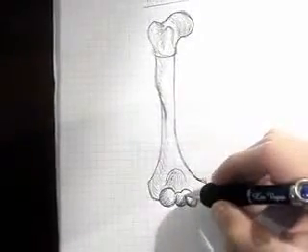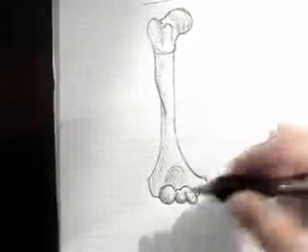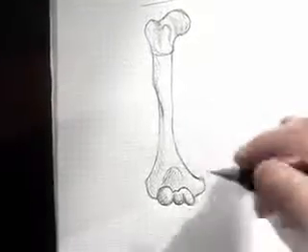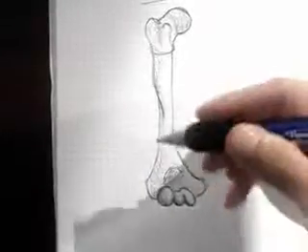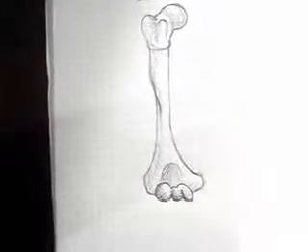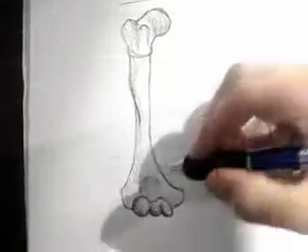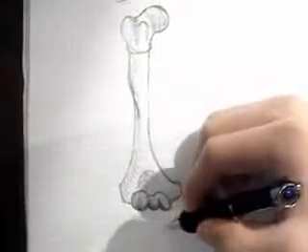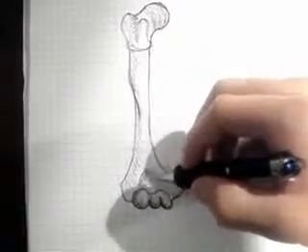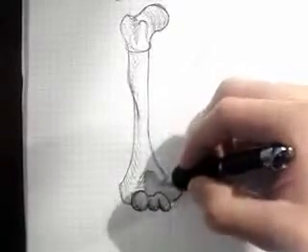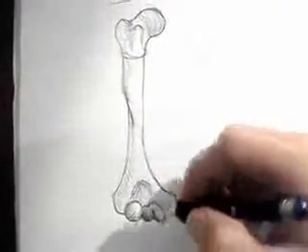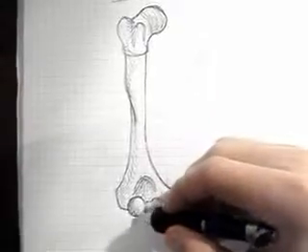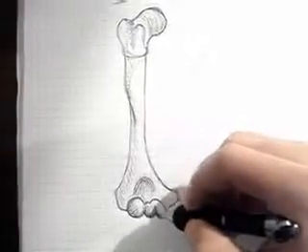Trochlea is more like a W on the bottom. And the reason for this, well, we'll get to the reason in a second. Then here is a fossa, a surface that kind of goes in. This surface is called coronoid fossa. It is a site where the coronoid process of the ulna meets the humerus when you flex your arm, which I'll show you later. So coronoid fossa.